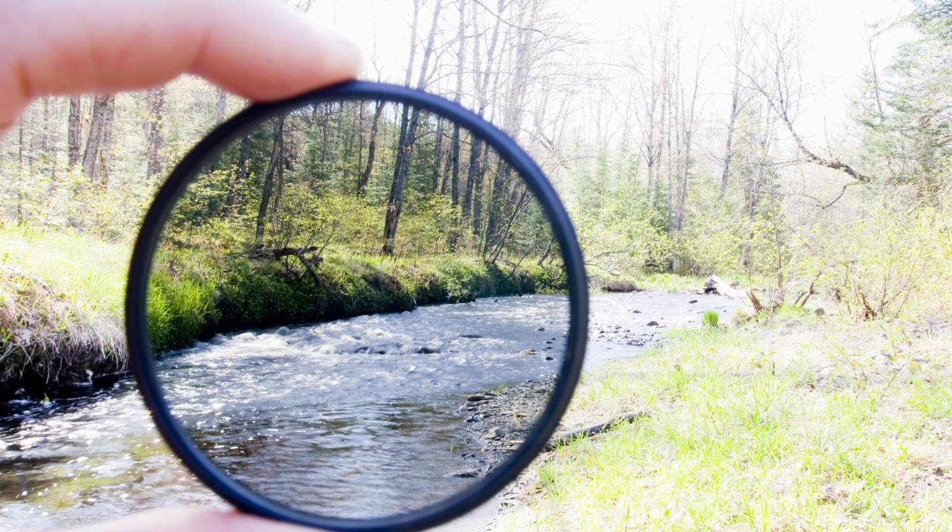Later on, I found out that what you have to do when you shoot outside and there's too much light is get an ND filter, which is basically like sunglasses for your camera lens.